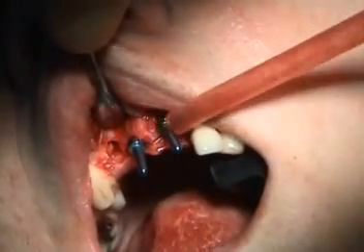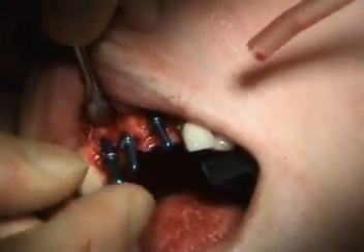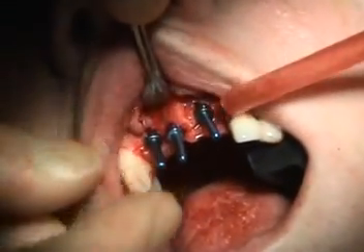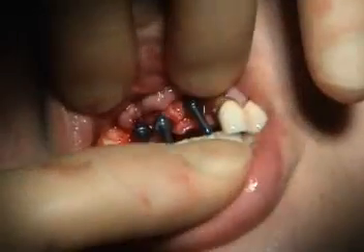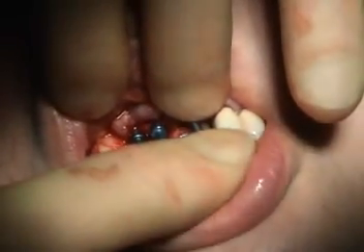Once again, guide pins are reintroduced in order to verify the occlusal relationship with the opposing teeth prior to implant placement.